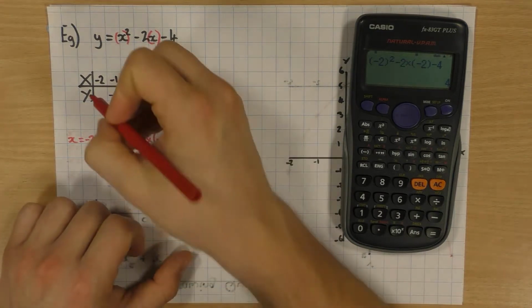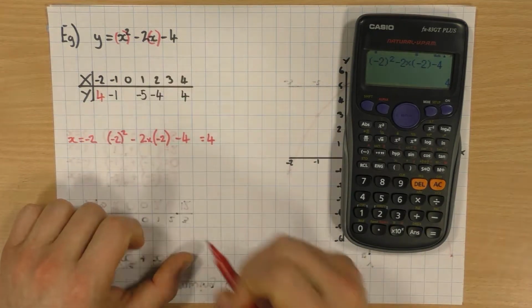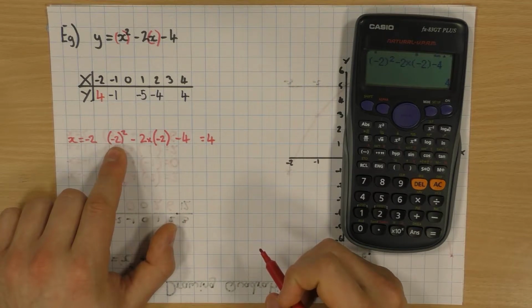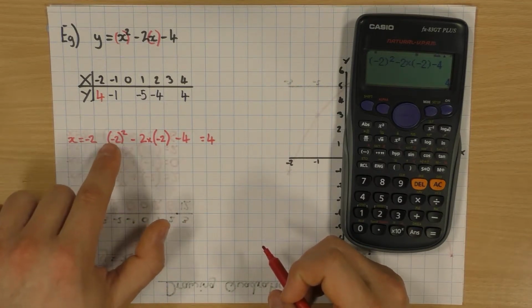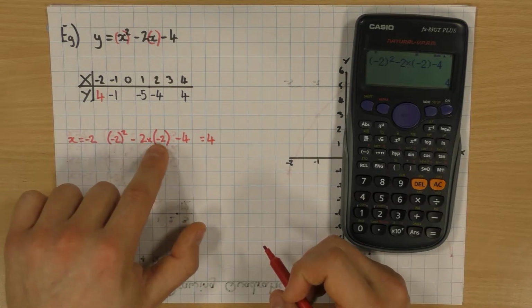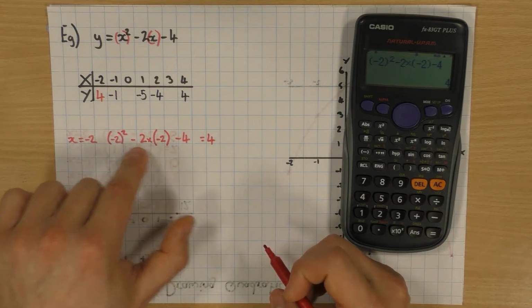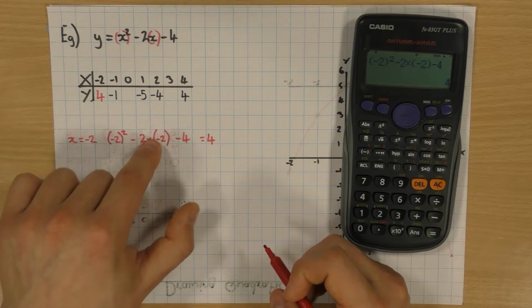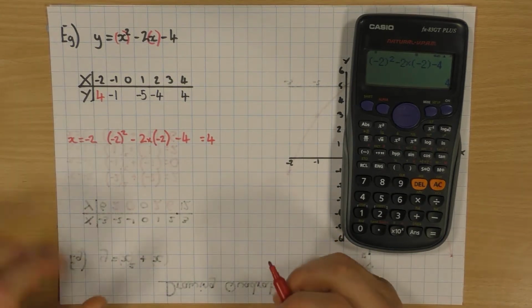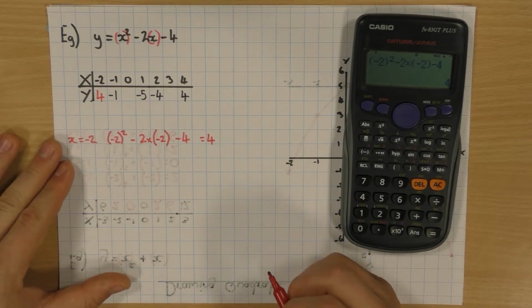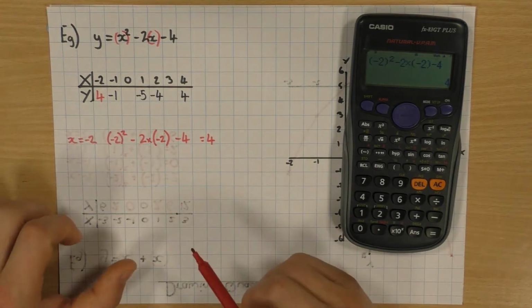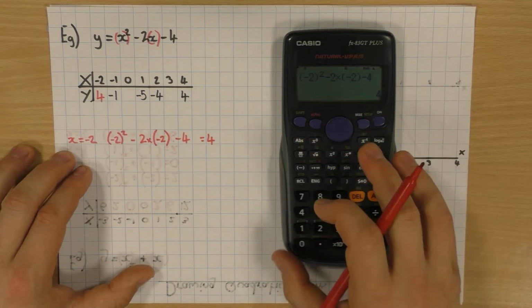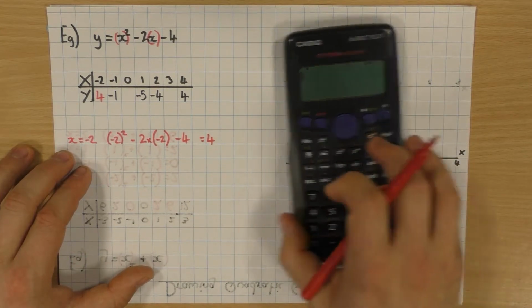Which I'm then going to put in there. So remember, minus 2 squared is 4. 2 times minus 2 is minus 4. So I'm doing 4 minus 4. And again, take away a minus, you get a positive. So it's 4 plus 4, take away 4 gives you 4. So if you didn't have a calculator, you can do it. It does get very confusing, but as long as you remember to do your negatives properly, you should be okay. Or if you've got a calculator, use brackets and you're in business.